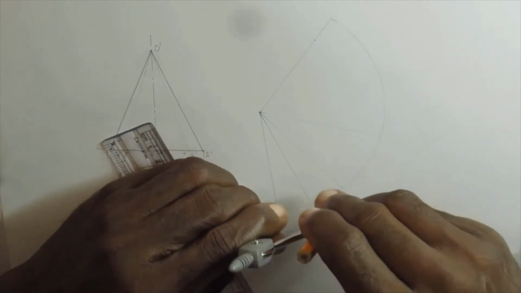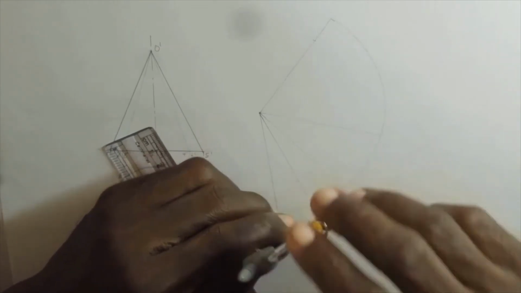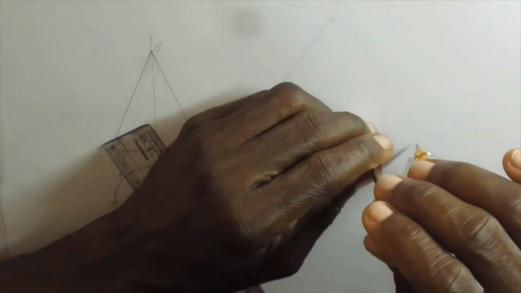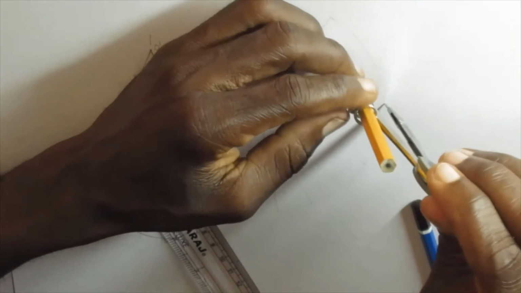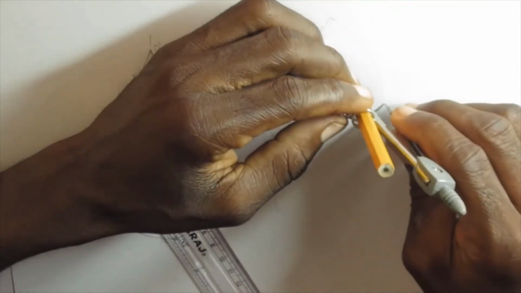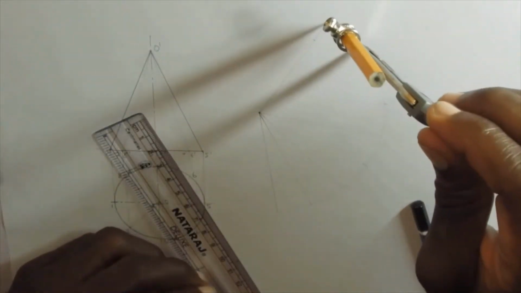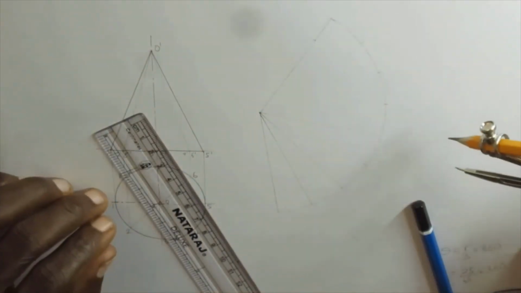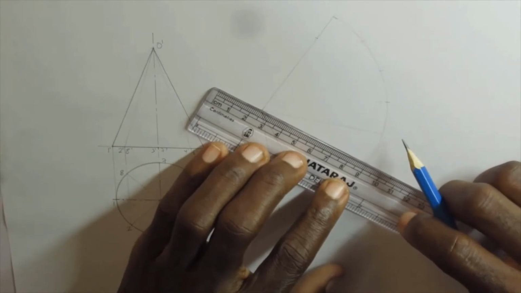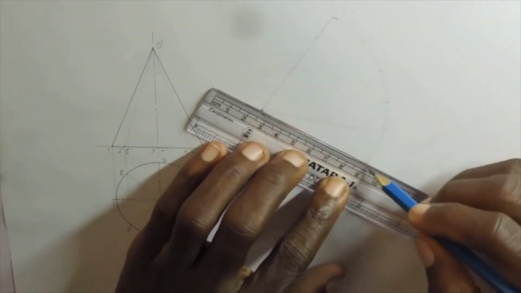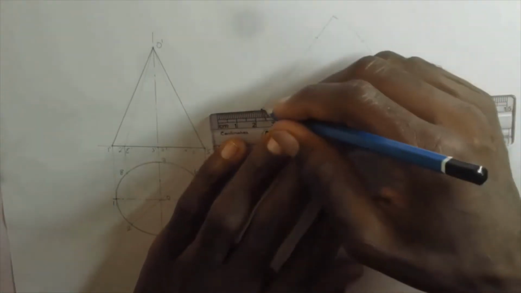So you pick one of the smaller distances there, the smaller arc, pick that with your compass. Then you can mark it along the circumference of the arc to obtain the other divisions which we have not done. You don't have to repeat it for all. If you obtain this small one, then you pick that distance, mark it along the arc. Then when you finish, you draw straight lines from this point to the center of the arc.